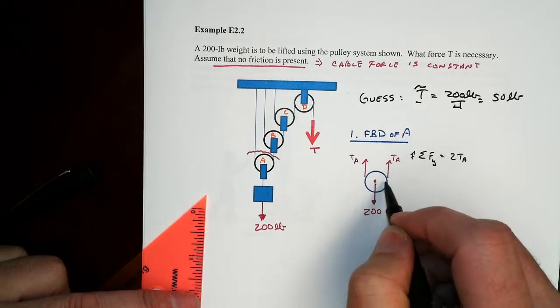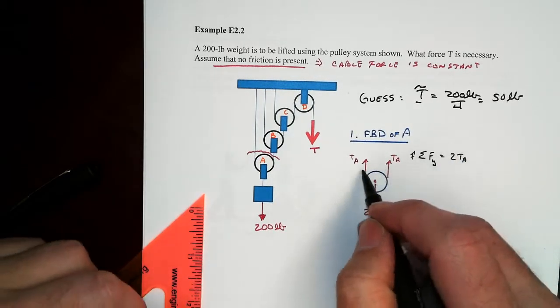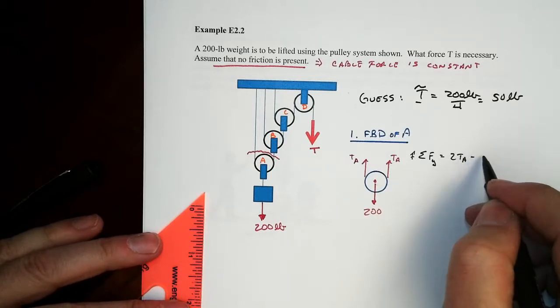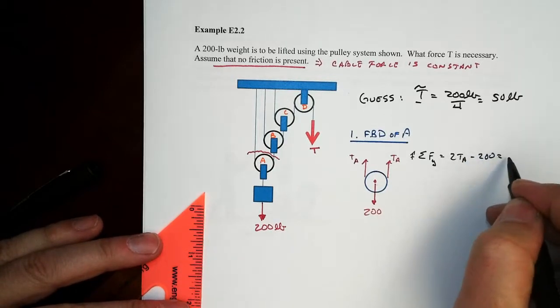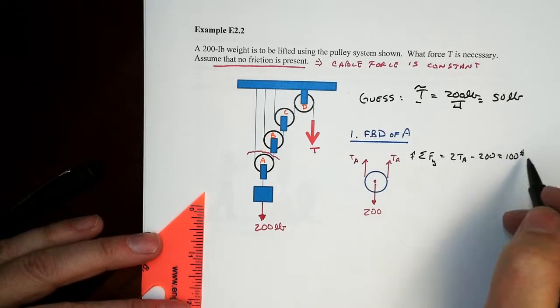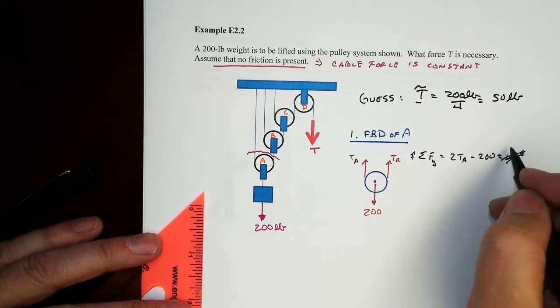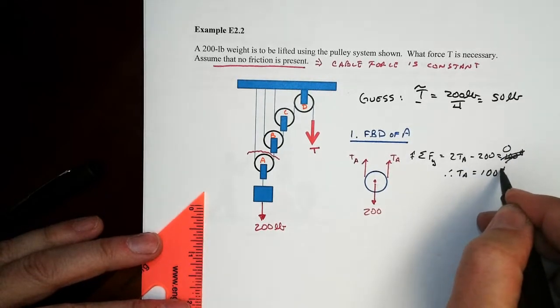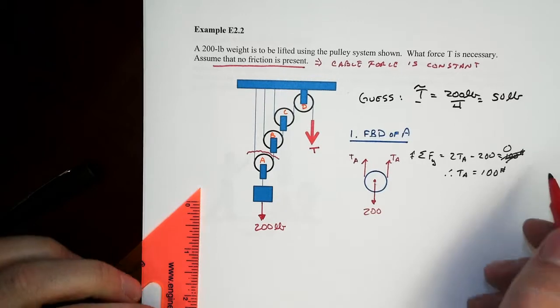Notice, constant cable force. If we had friction, these 2 cable forces would not necessarily be the same. 2TA minus 200 equals 0, and therefore TA equals 100 pounds.